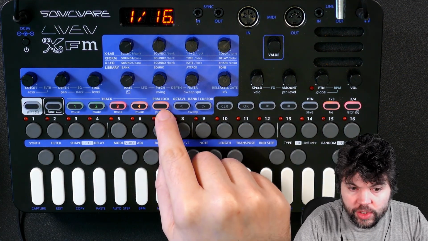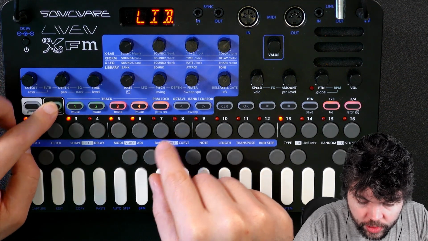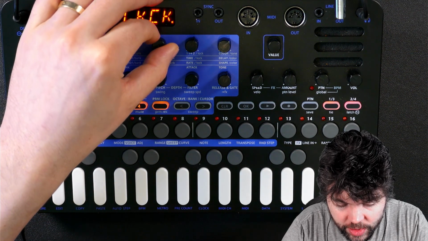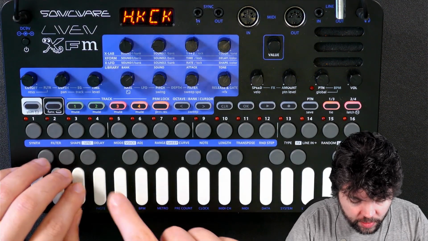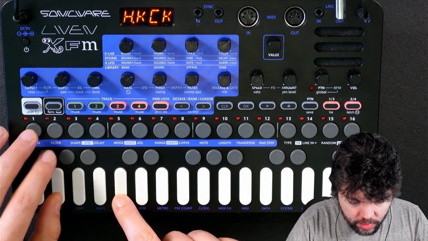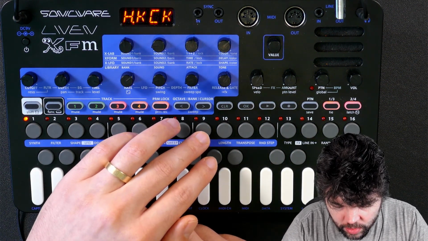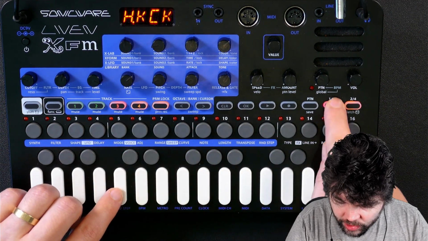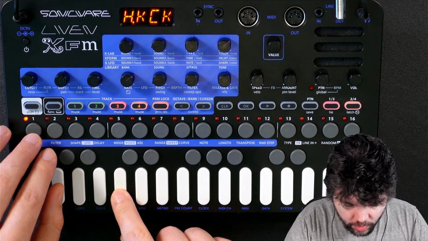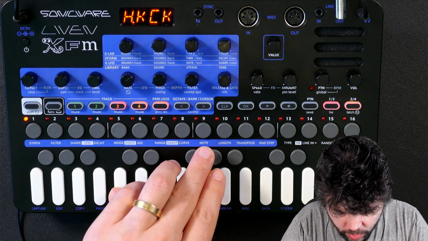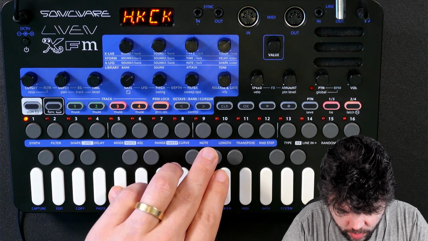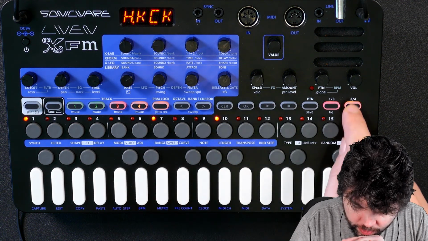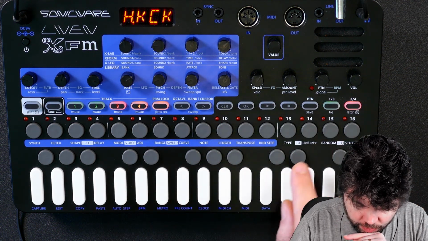I'm going to switch us into patch lock mode. I'm going to go to the library engine and pick kicks. So let's see. Okay, so this is the 4th page. Okay, this is now the 2nd page.